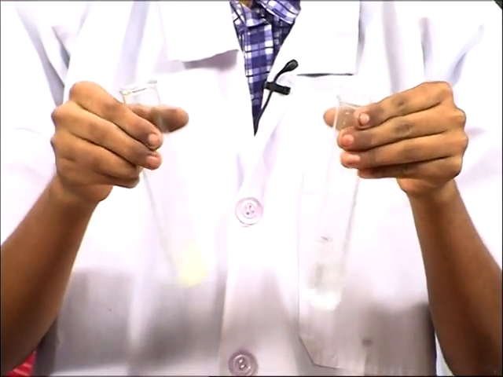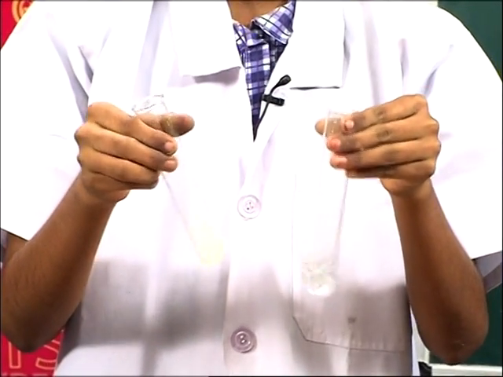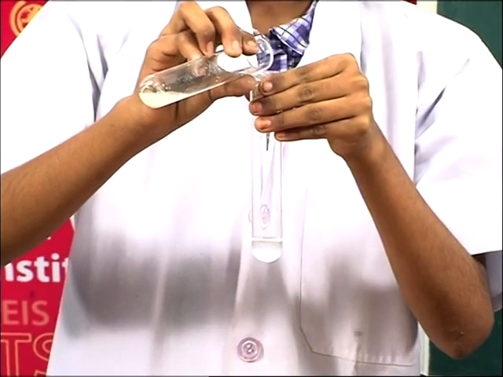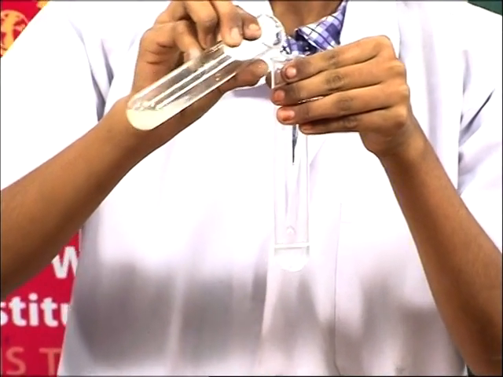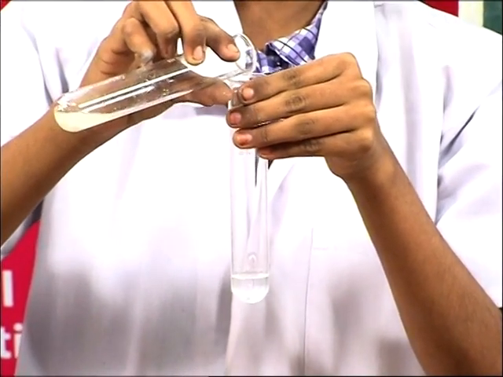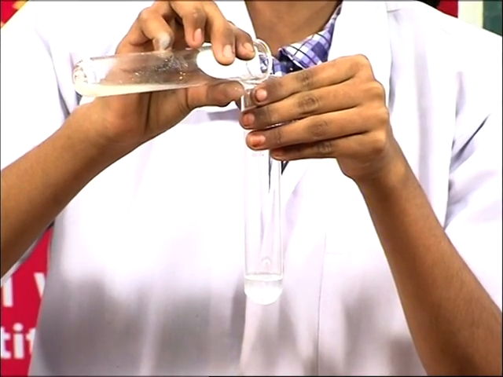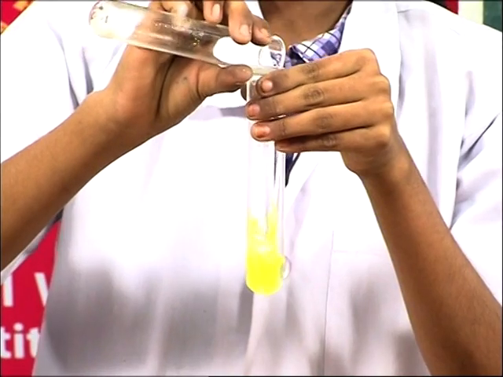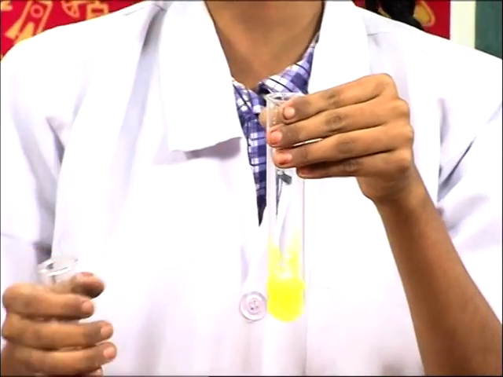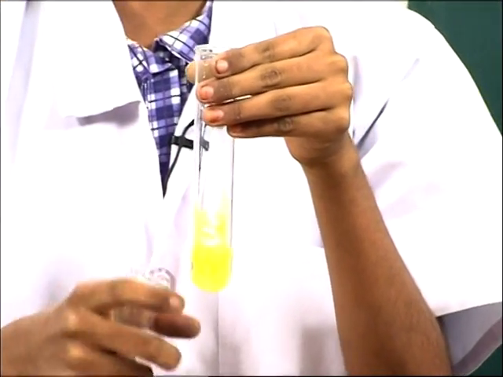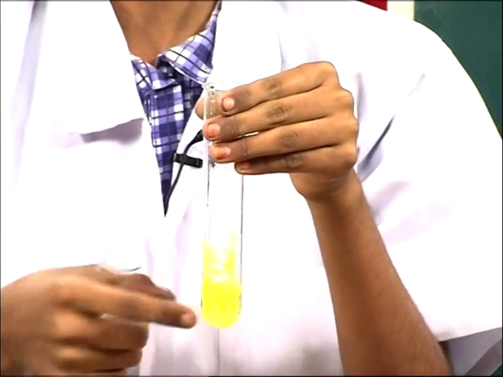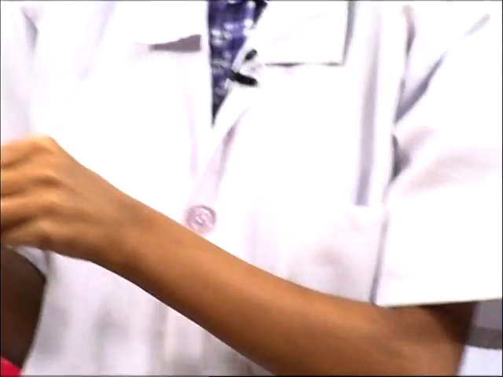Are you excited for this activity? See, you are going to see a miracle. When I am pouring this solution into this test tube, you will see a yellow color precipitate. The yellow color precipitate is the chemical which did not dissolve in water, which is insoluble in water.